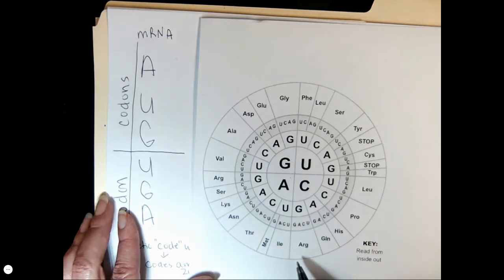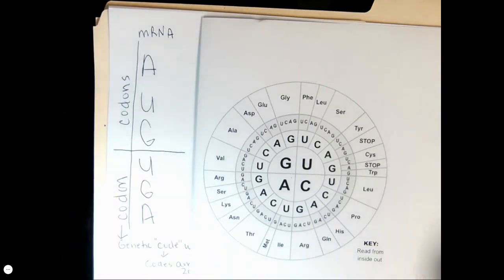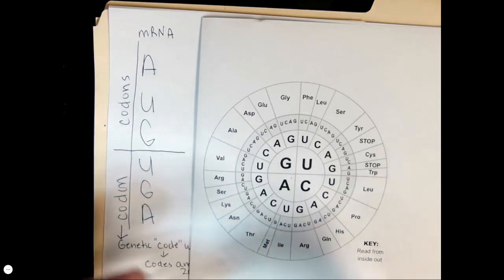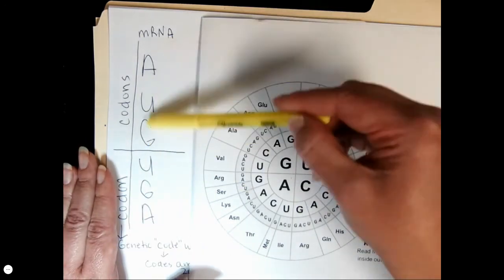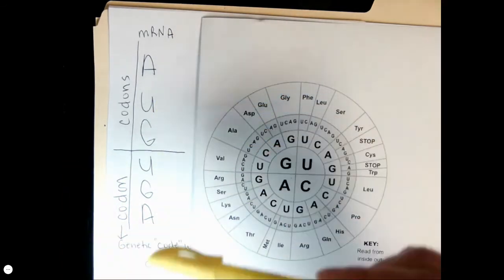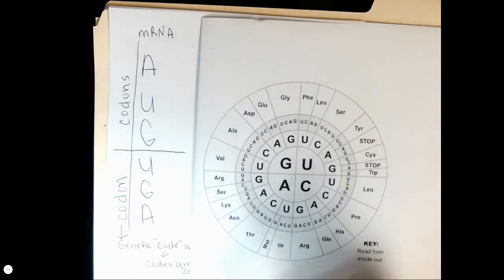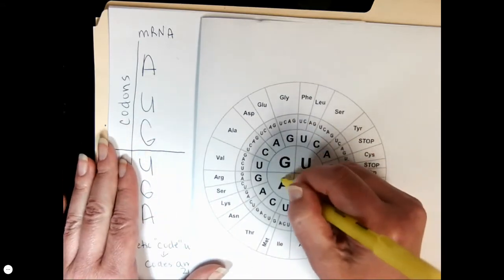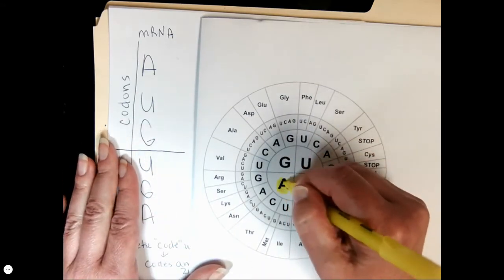Now, what we're going to do is a little bit of practice with this wheel and then with a more traditional chart. So I'm going to start with the AUG. So first base, second base, third base, and then you'll find your amino acid. So start in the middle. There's your A.